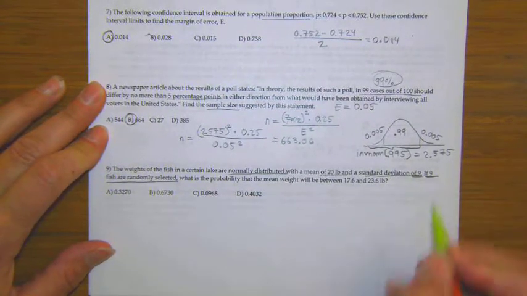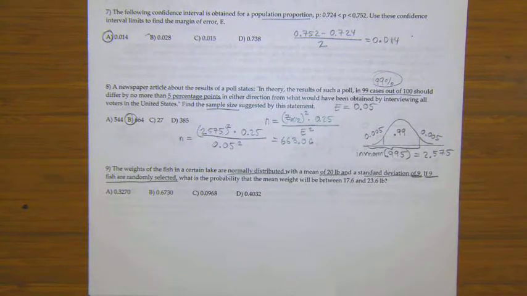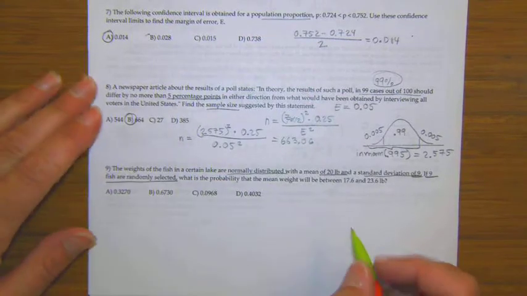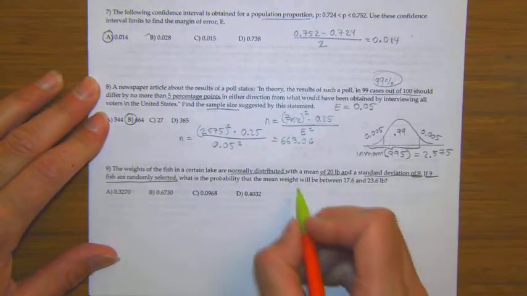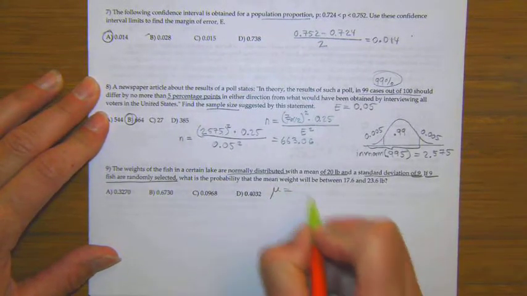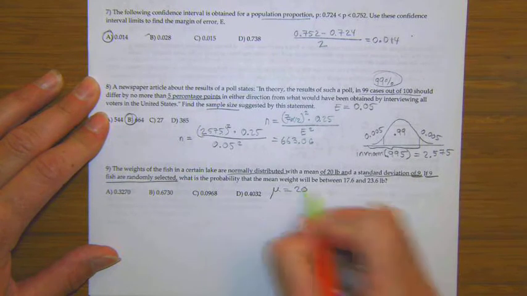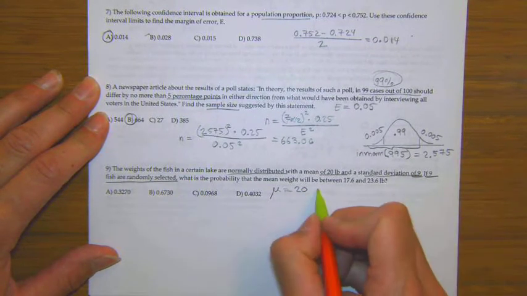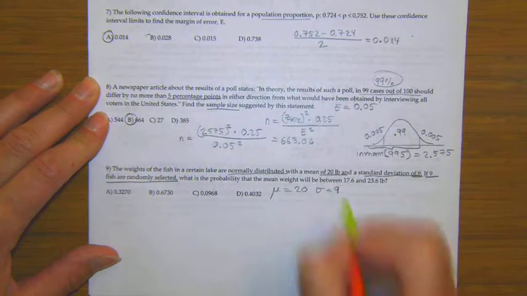So since we have a sample of 9, again, what happens to our standard deviation? You have to make it smaller, so you have to divide it by the square root of n. Right, exactly. So we have our mean, which is 20, and we have our standard deviation, which is 9.